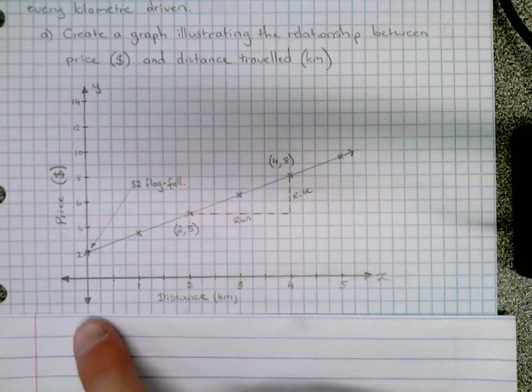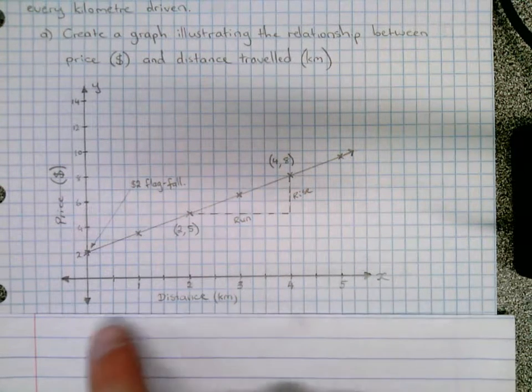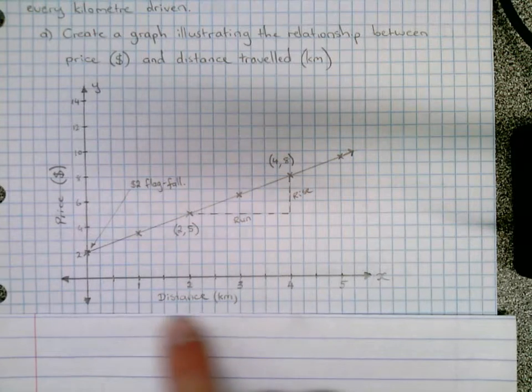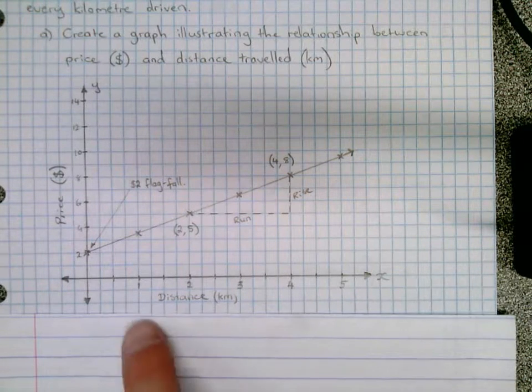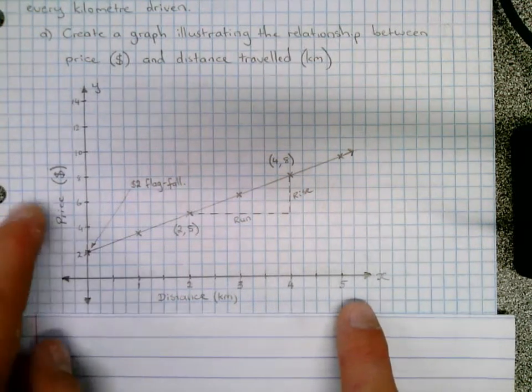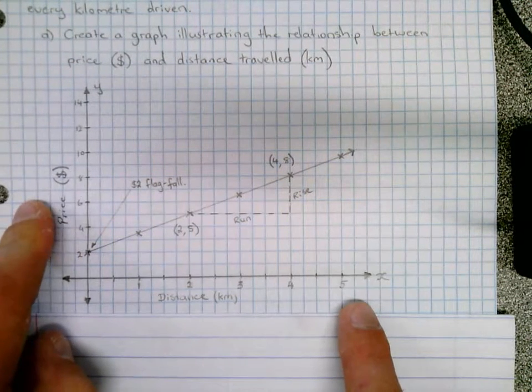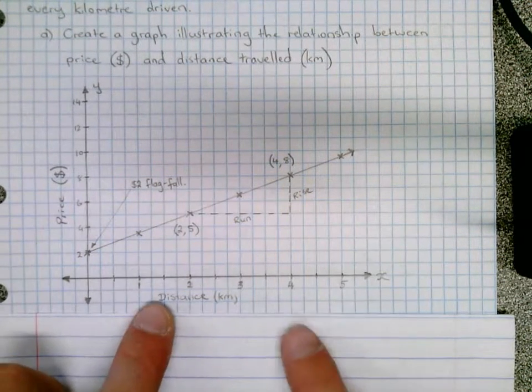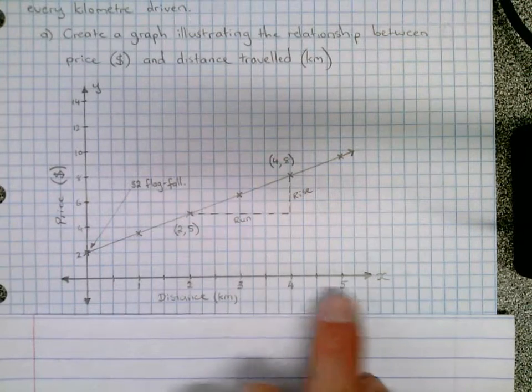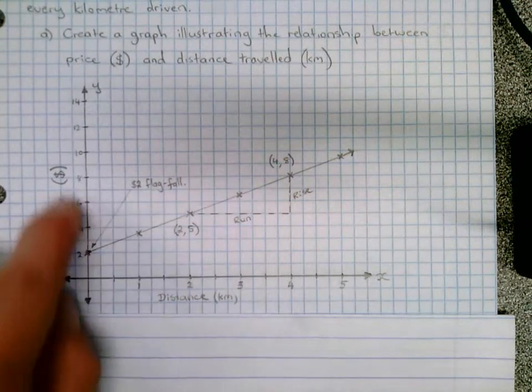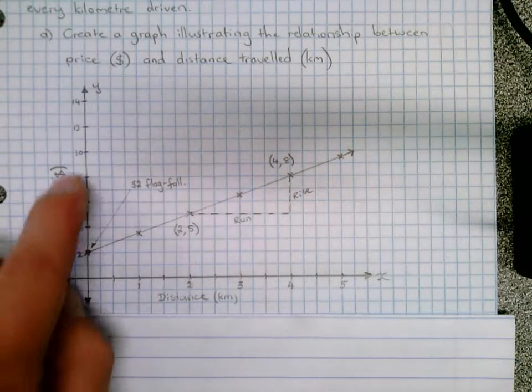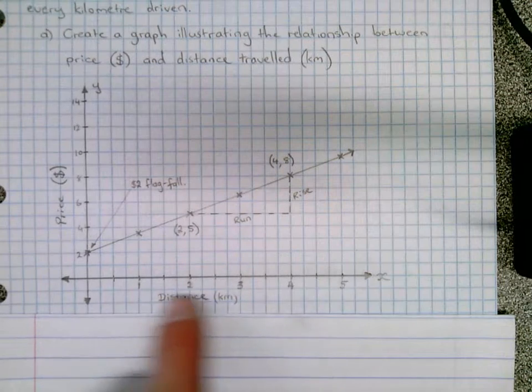The reason I've done that is the x-axis is my independent variable. Distance is independent of price, which means price is dependent upon distance. So we keep our independent variable down here and we put our dependent variable up here. So price is dependent upon the independent variable distance.